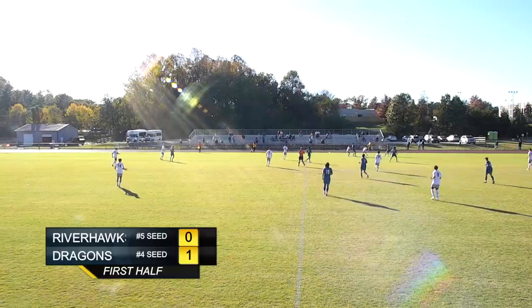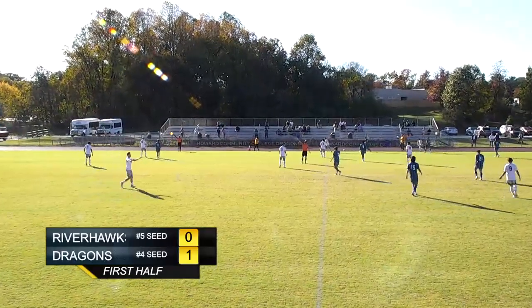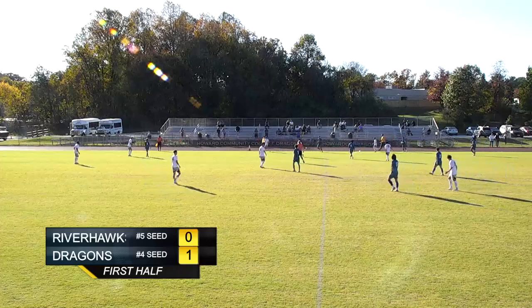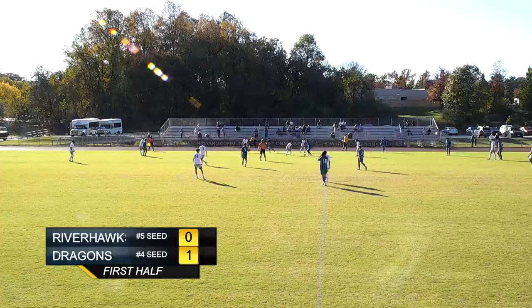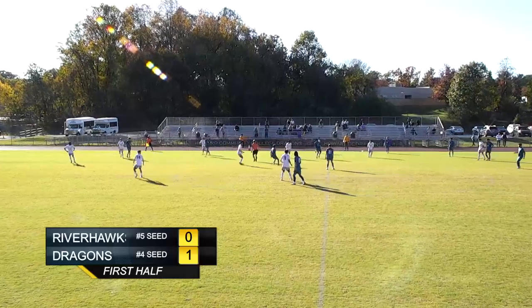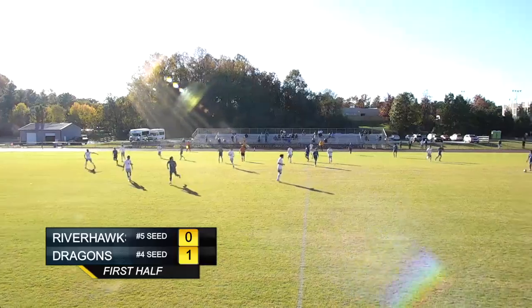Anne Arundel needs a goal here. We talked about it in the first half, but Anne Arundel needs to score. The Riverhawks host this year's Region 20 tournament, and if they were to lose in the first round without ever playing a game at home, that would be devastating.